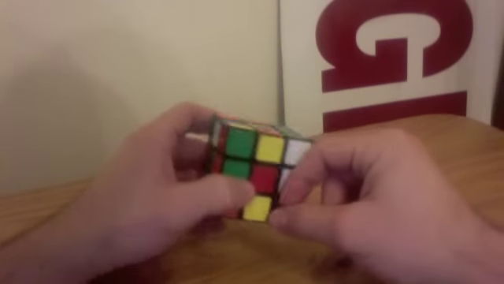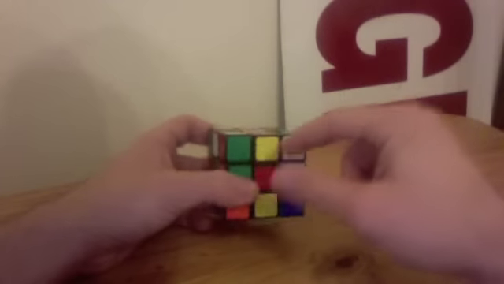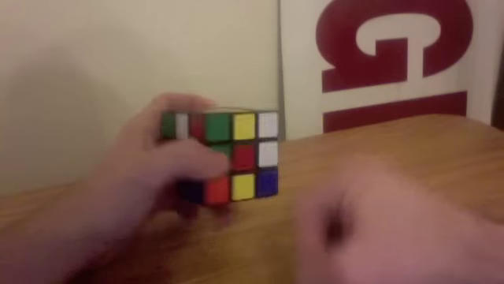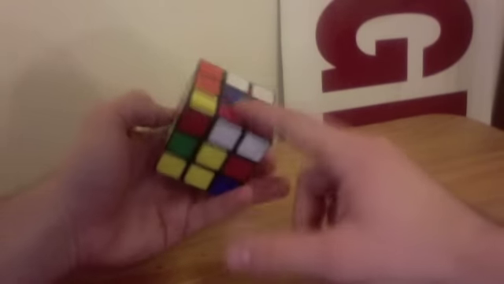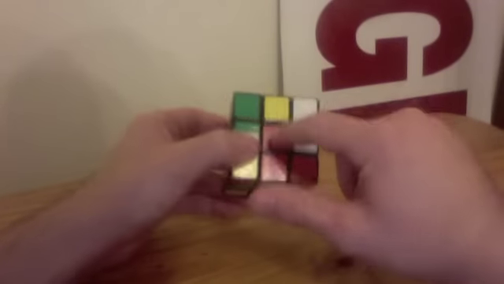Okay, so we need to make a white cross, and we need to make sure that these are lined up. These edge pieces right here, these are called edge pieces. The pieces with 2 colors are called edge, and the pieces with 3 are called corner pieces. Okay, so we need to find edge pieces to fit in here. Here's the red and white piece right here, so we're going to move it over, because here's the red and white side.